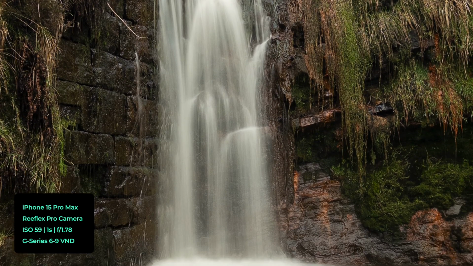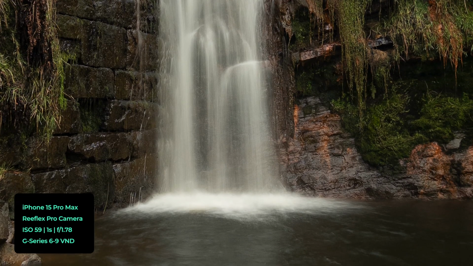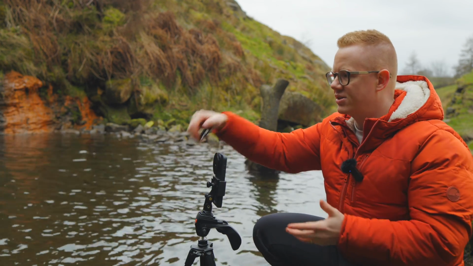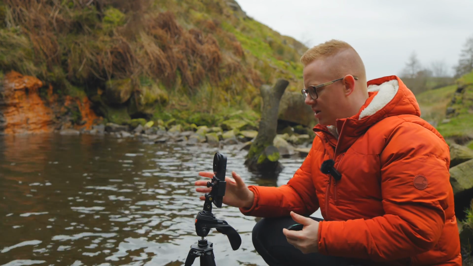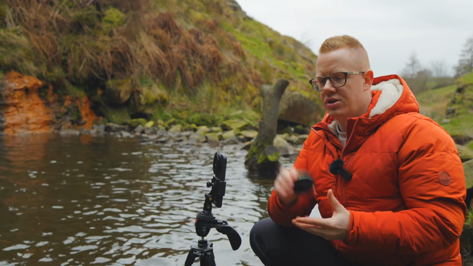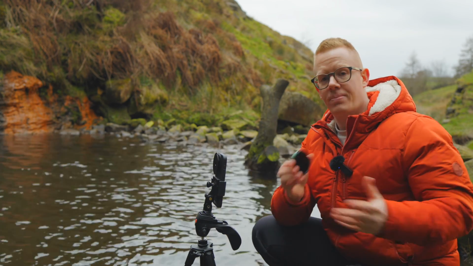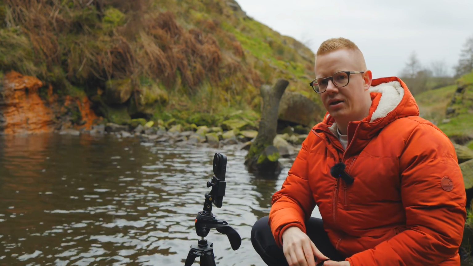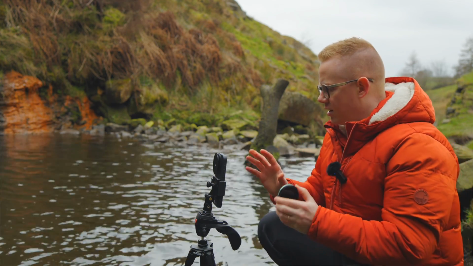Now, a great question at this point is, what about apps like ReExpose, dedicated slow shutter apps that allow you to capture for longer than 1 second so you don't have to use one of these? Great question. Why would you bother with a VND when we have apps like ReExpose? Now, let me show you.